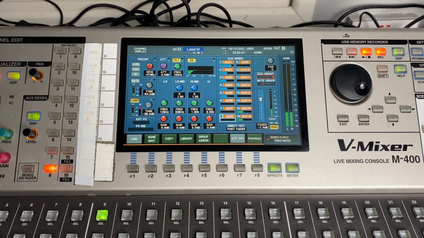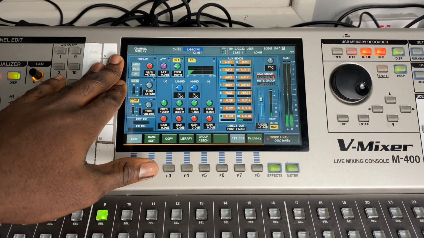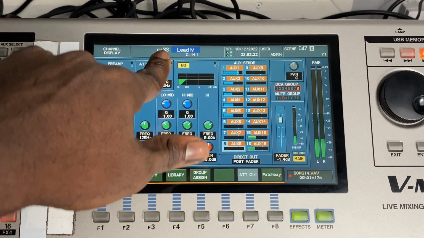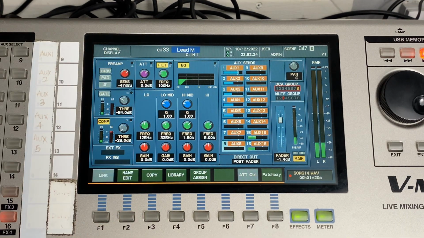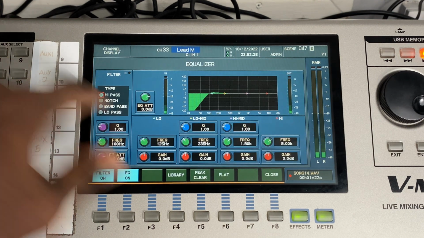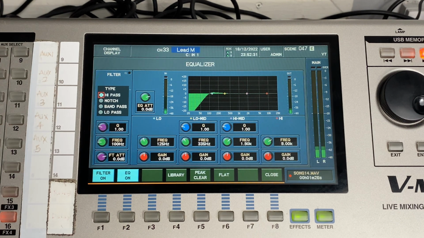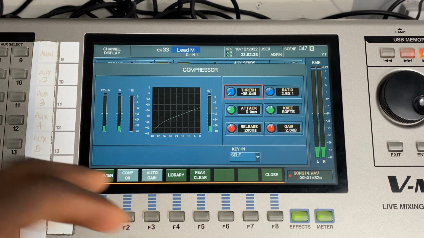I've plugged the Shure SM58 dynamic microphone to this mixing console. This is the Roland vMixer M400. It's a digital console that has been around for a very long time. I think it's over 10 years now, but works very well. I've plugged it to this channel 33, and the only EQ I've done here is just to apply a high pass filter at 100 Hz just to remove the boominess from my voice, and every other thing is flat. So let's go to the compressor section.